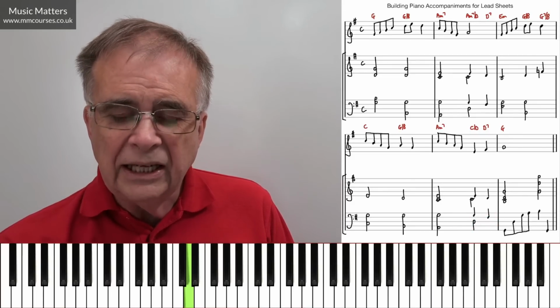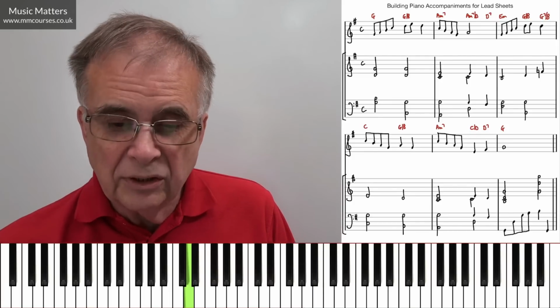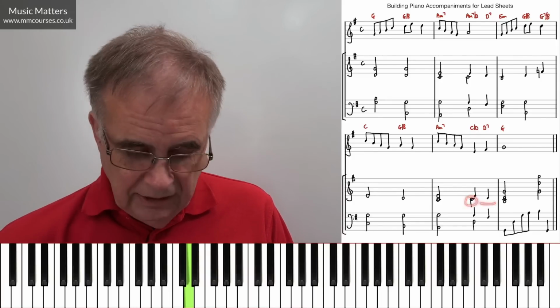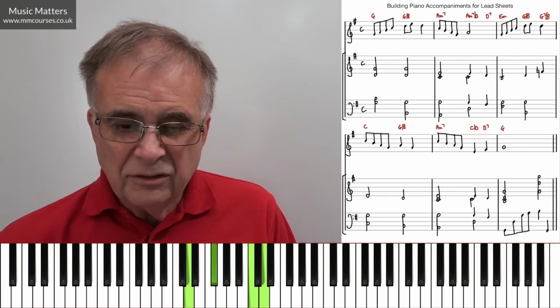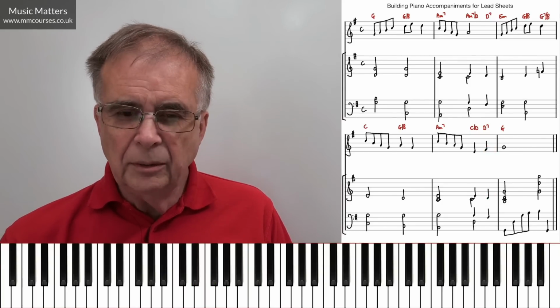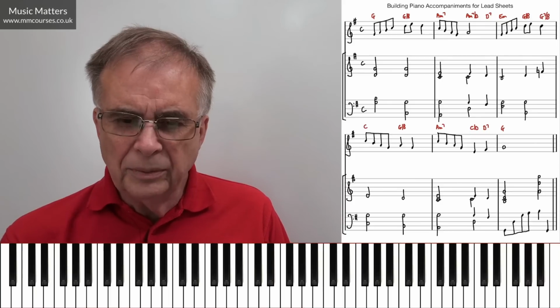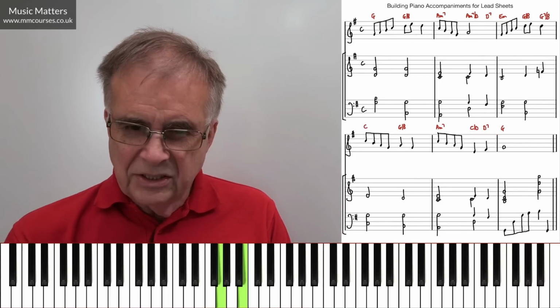I haven't got an A here, but if you want to miss out the 5th of a chord, you can do that. But I've got my C there, that 7th is still there, and then I've doubled up the D here, and the F sharp is doubled up in that voice at the top, and then finally a G major chord, so G, B, D.